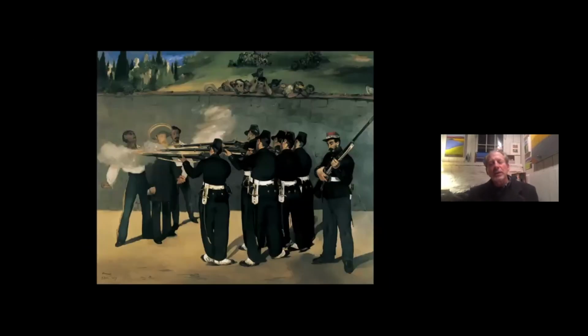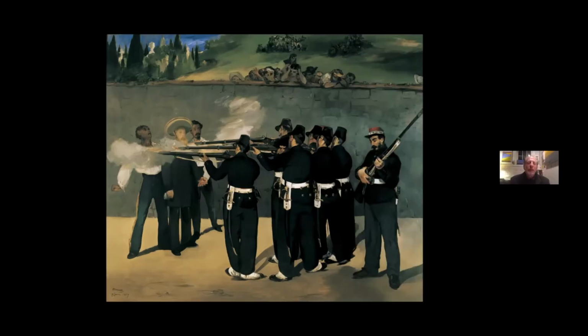Okay, so this is the much more famous one. People always say this is inspired by Goya's 3rd of May, which it may very well have been, but Manet was not really a fan of Goya. He had been to the Prado, but he was really much more taken with Velázquez. And the truth is, the way this is painted is a lot more reminiscent of the Surrender of Breda, a masterpiece by Velázquez of soldiers and horses.